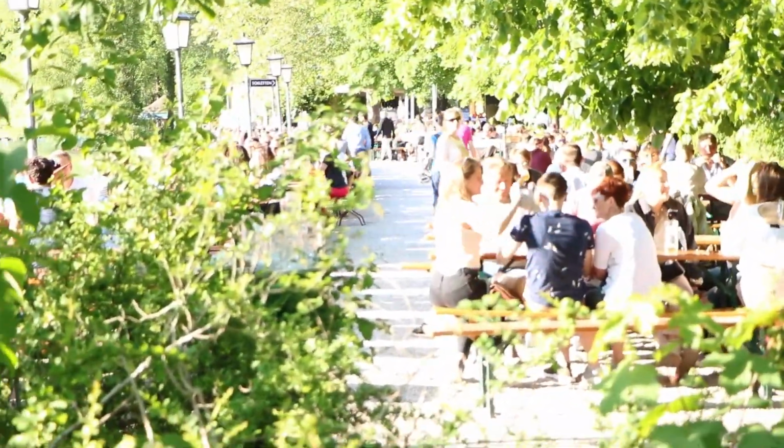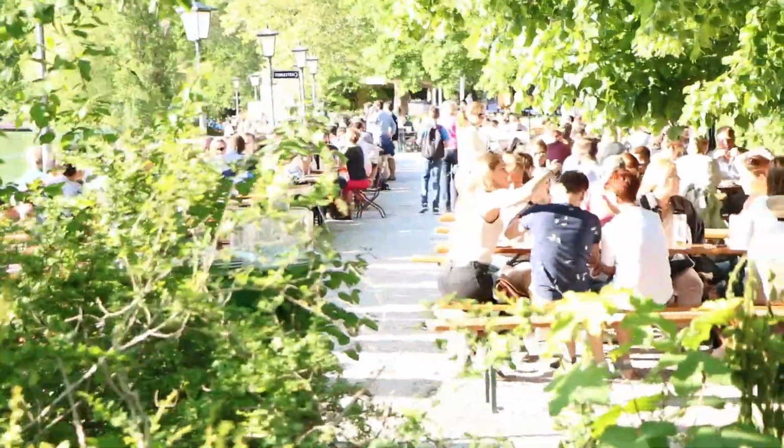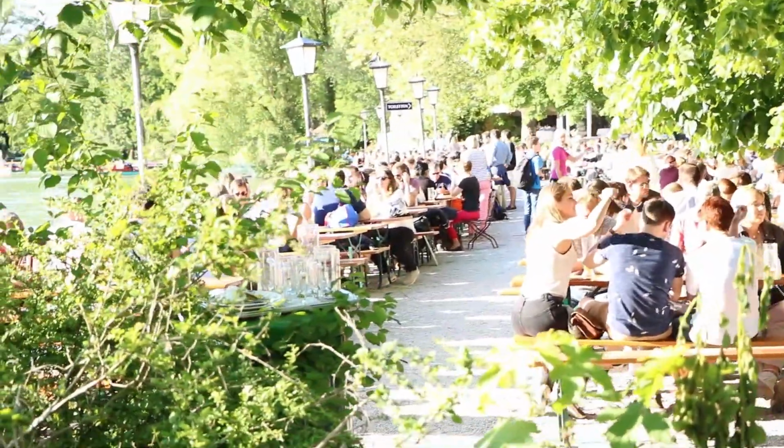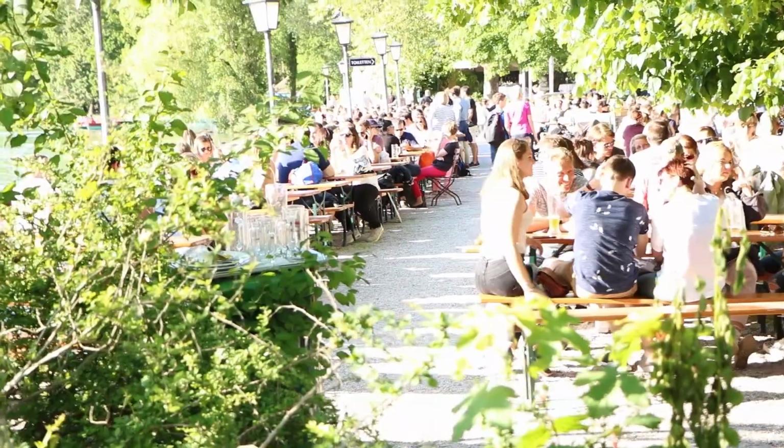This is the closer look of the beer garden, which I showed from far. You can see how many people are sitting here.